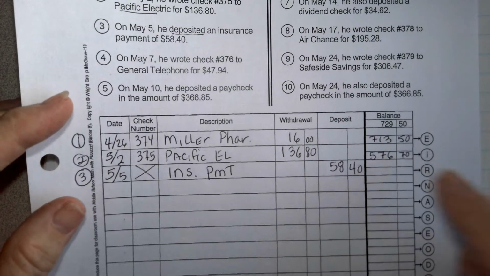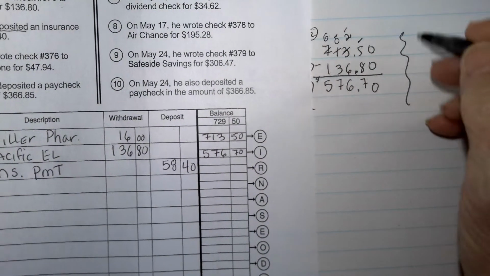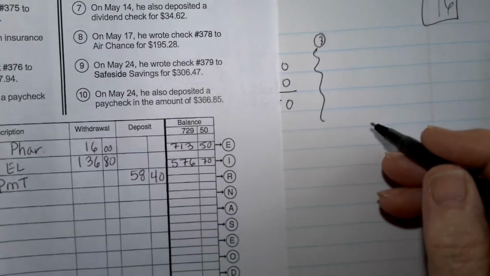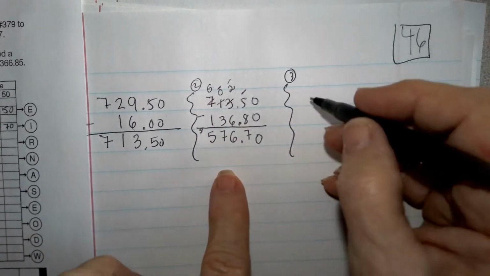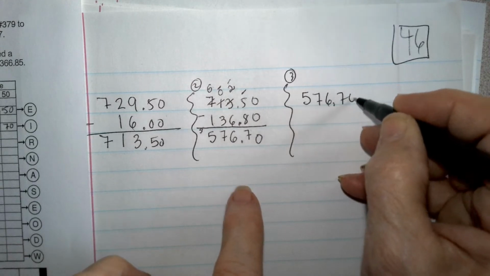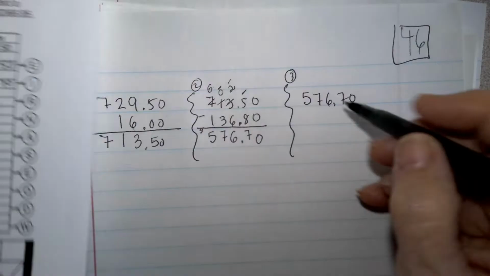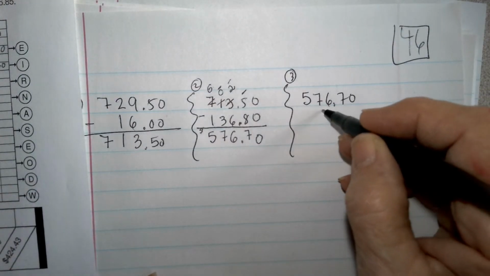So I'm going to take that last balance that I had, make a new column. So I'm going to take the last balance, which was 576.70, and I'm going to add that deposit of 58.40. Lining up my decimal.